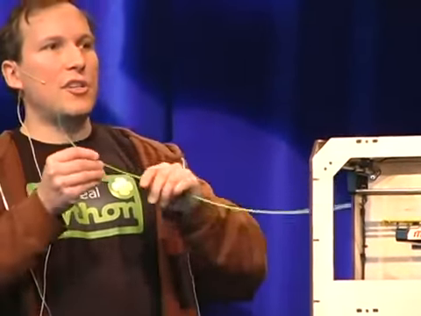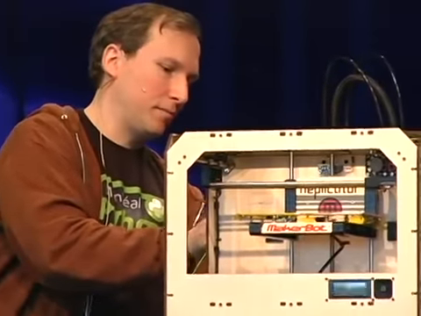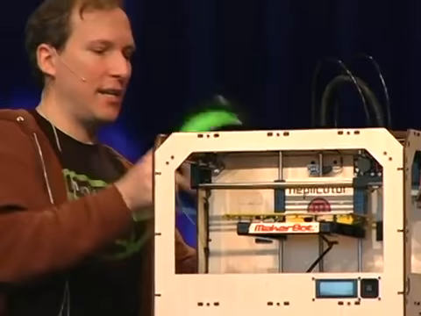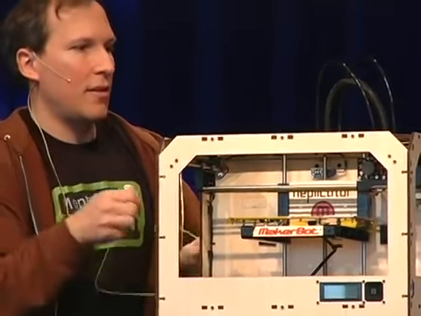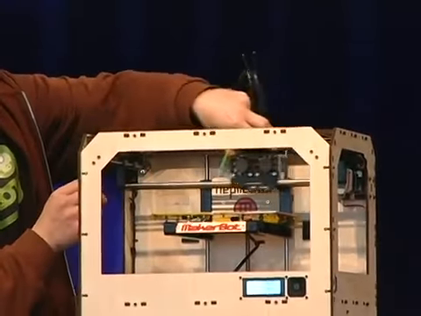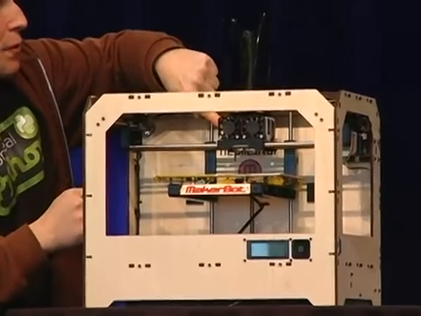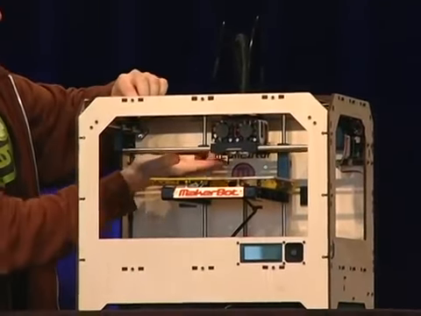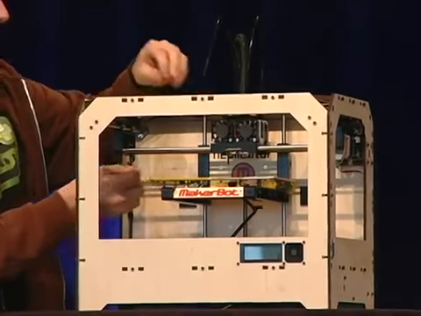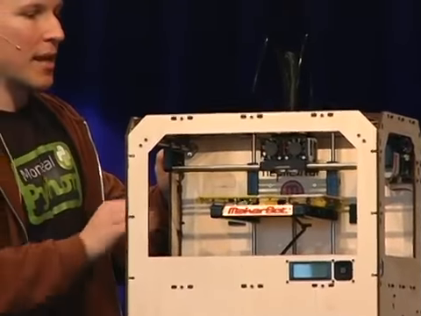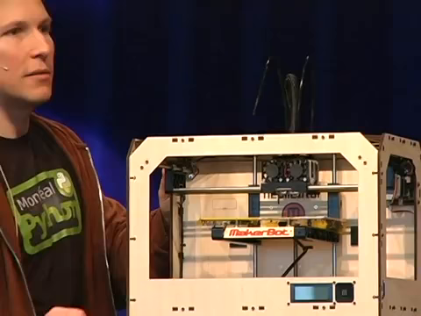The feedstock is just a filament of plastic that's in a spool behind the machine, right here. And this gets fed into the extruder head, right here. And there's a motor here that pushes it through a very small hole, which is heated to 220 degrees. And this is how the molten plastic is extruded. Now, the bed is also heated to about 100 degrees to make sure the first layers stick well to the platform.